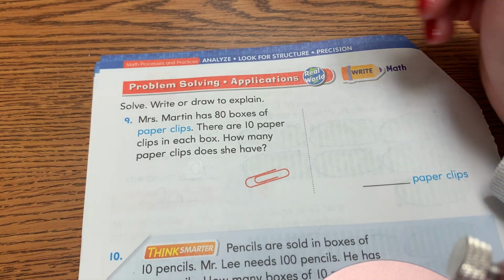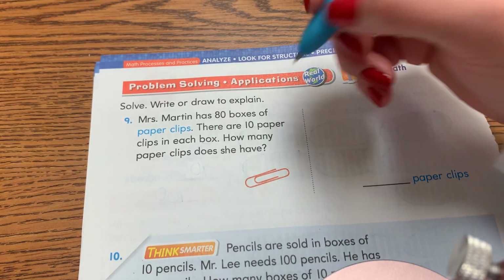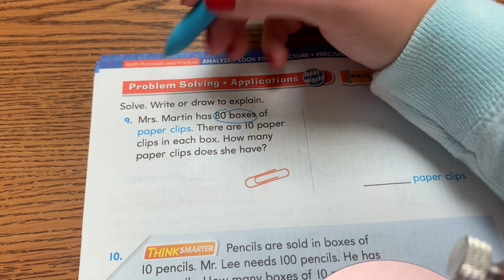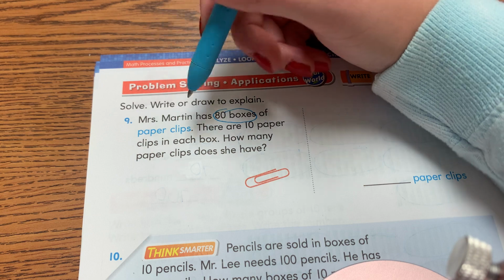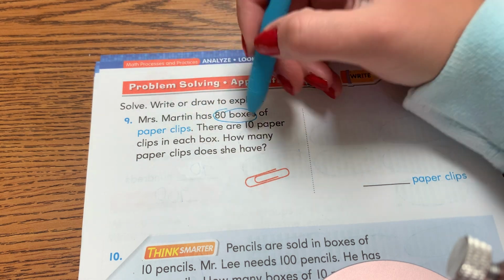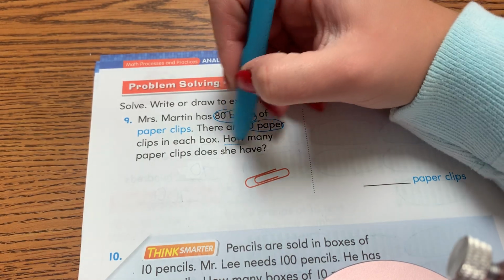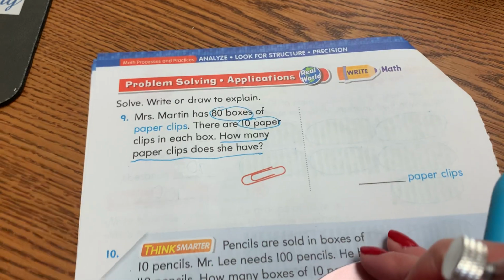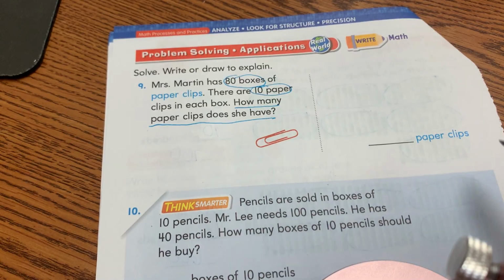This is one where we have to solve a word problem. Mrs. Martin has 80 boxes of paper clips. There are 10 paper clips in each box. How many paper clips does she have? Okay, so she has 80 boxes of 10, okay?